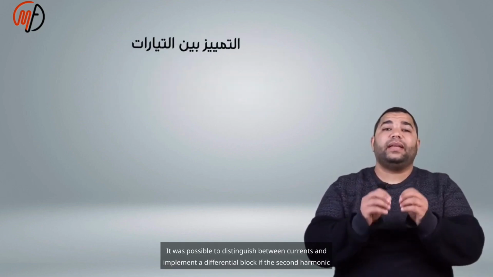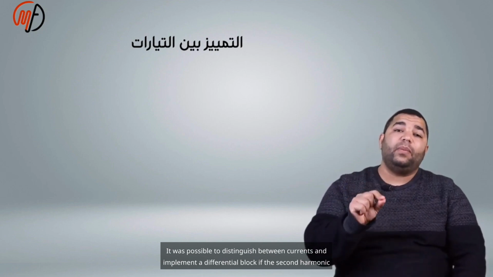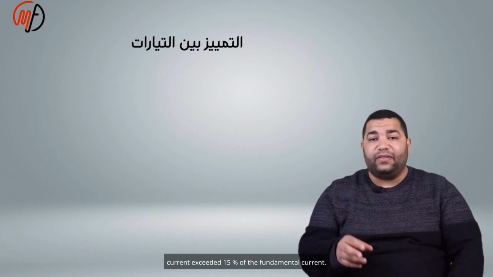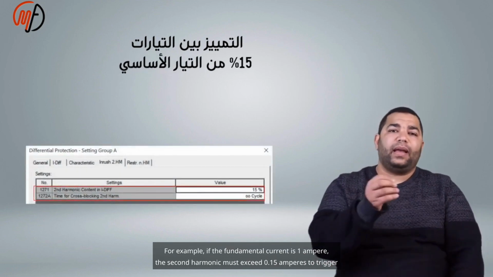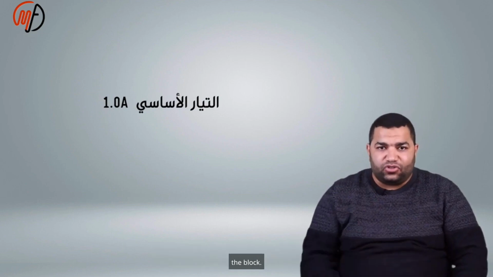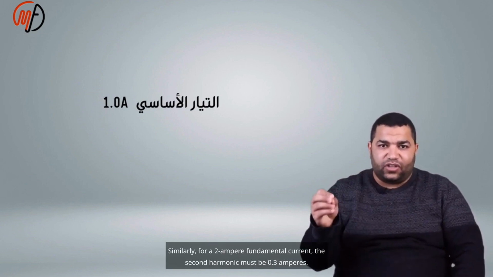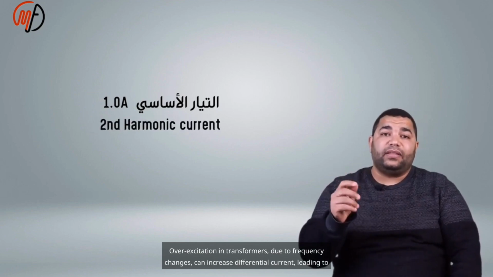It was possible to distinguish between the currents and implement a differential block if the second harmonic current exceeded 15% of the fundamental current. For example, if the fundamental current is 1 ampere, the second harmonic must exceed 0.15 amperes to trigger the block. Similarly, for a 2 ampere fundamental current, the second harmonic must be 0.3 amperes.